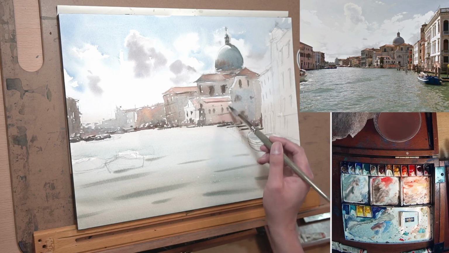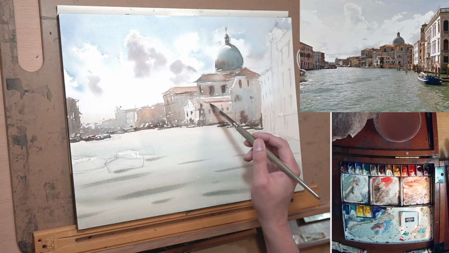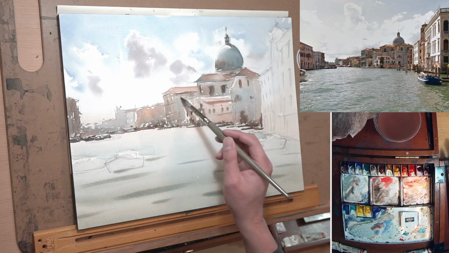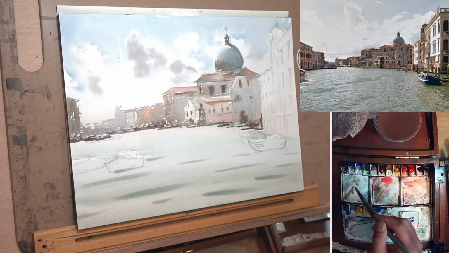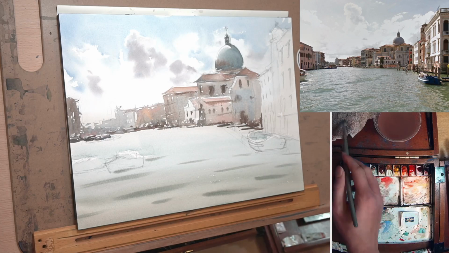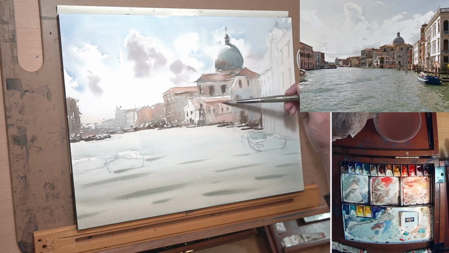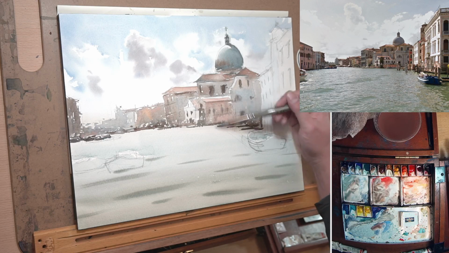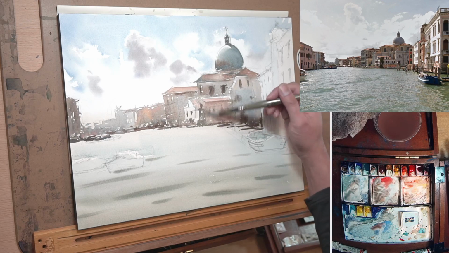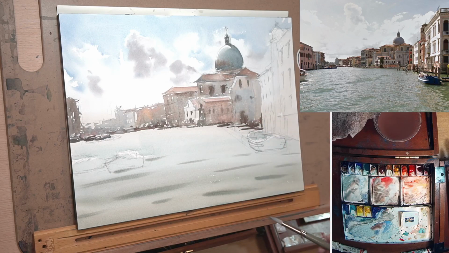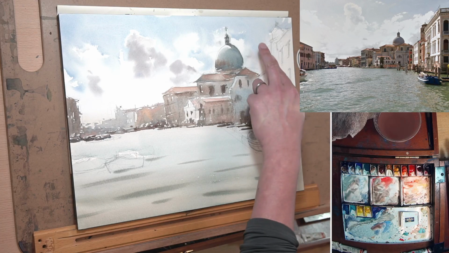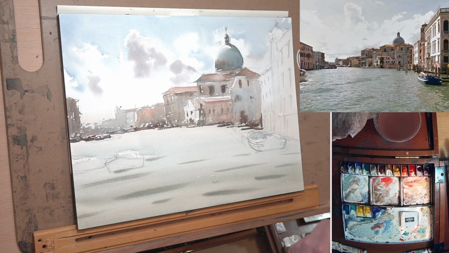I'm going to give a little bit of detail and a little bit of shadow underneath the roof here, I think, just to give a little more separation. Yeah, I want to darken this just a little bit. Some really quick dry brushing. Okay, so this building right here is mostly in the light, and most of this building is in the light.